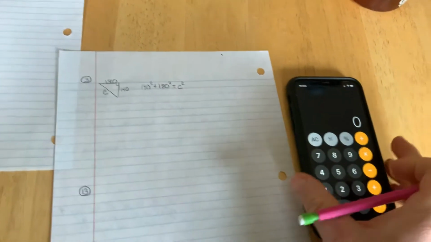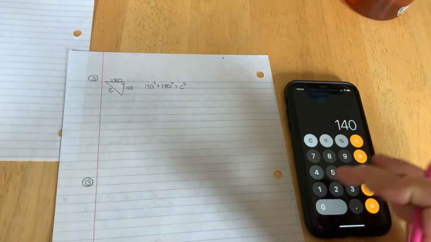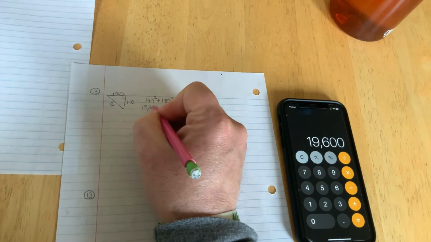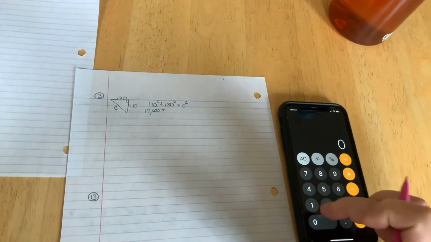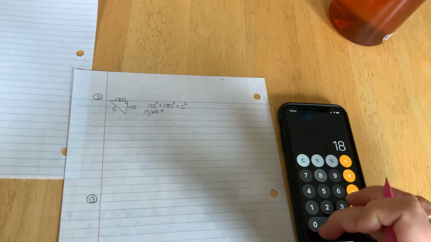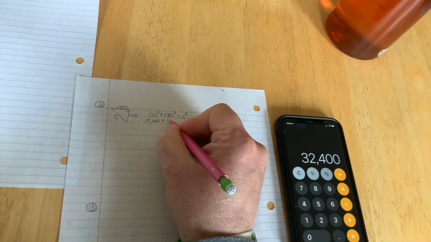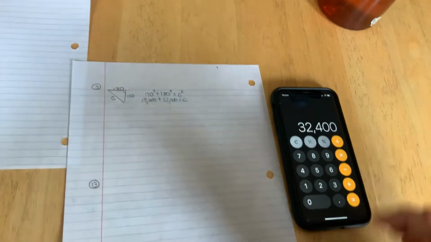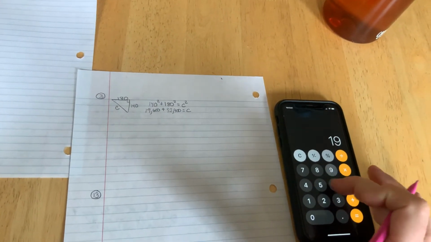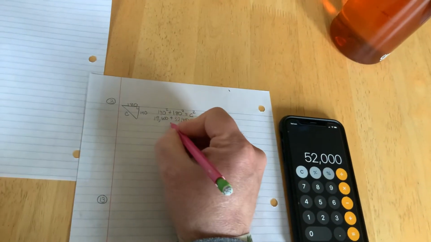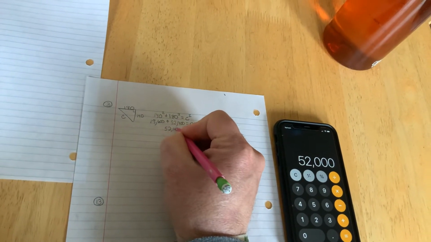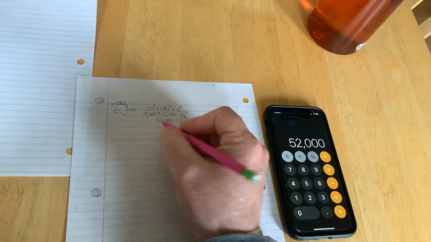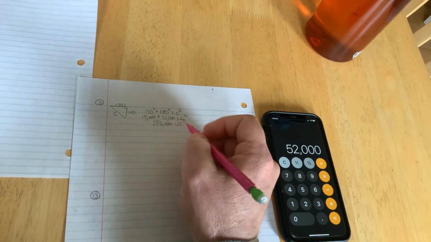If I use my calculator and say 140 times 140, I get 19,600, plus 180 times 180, which is 32,400, equals C squared. Now I add the 19,600 and the 32,400 and we get 52,000 equals C squared. Again, we have to square root both sides.